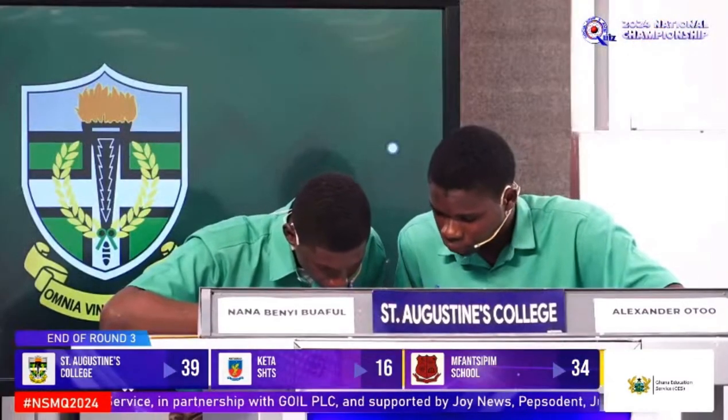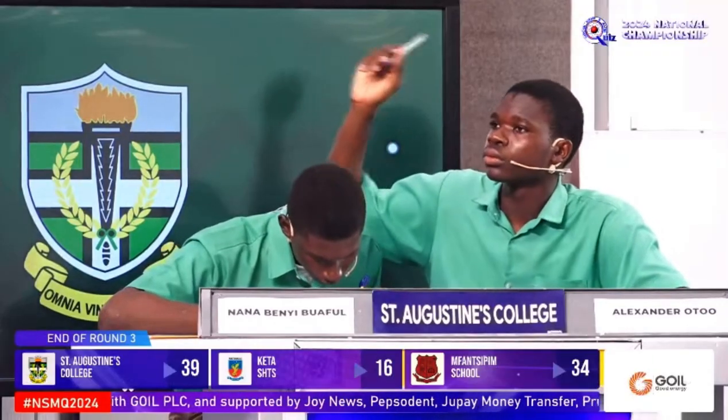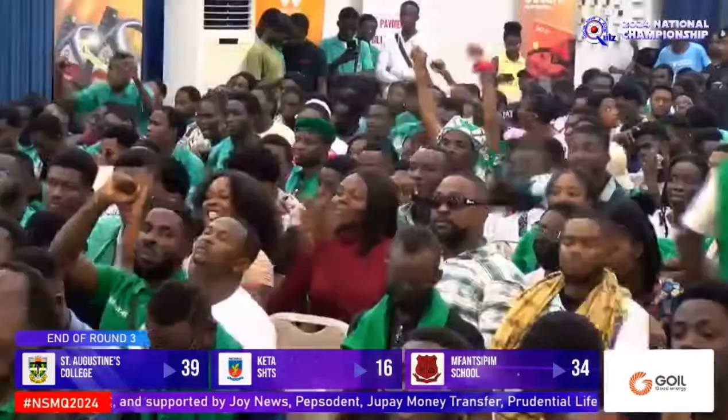P, Q, and R are simple statements. If P is false, Q is true, and R is false, then the given compound statement is true. St. Augustine's. P implies Q or R. Yes, Alexander? True. Yes.